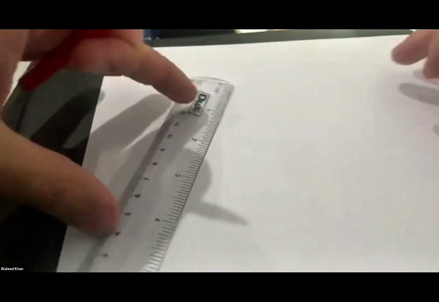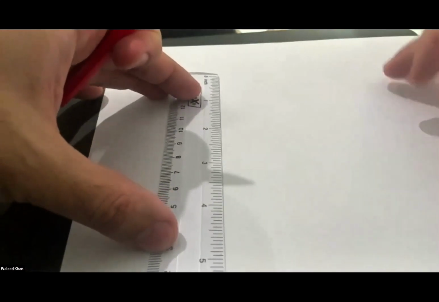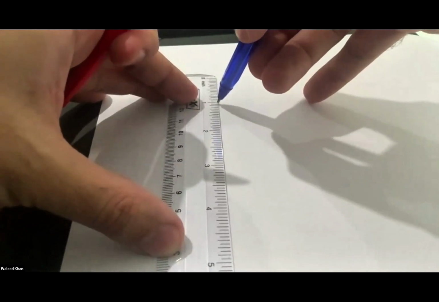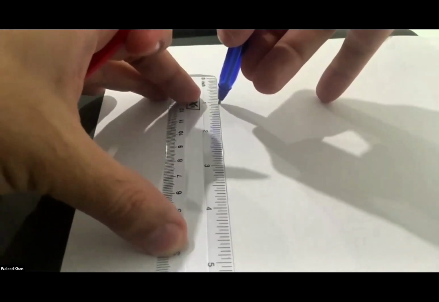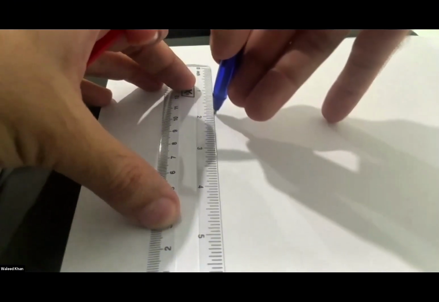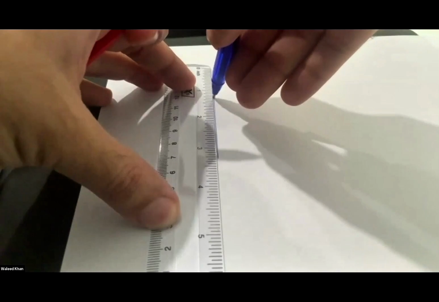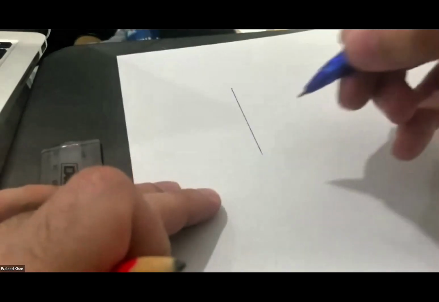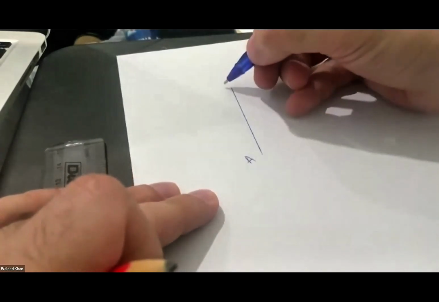So over here I can see the question. Now they have drawn line AB like this, right? So I'm not concerned about it, or what the length of it is. I'm just telling you how you should draw. So let's say this is line AB. Point A and point B.